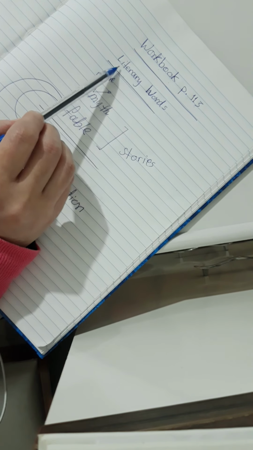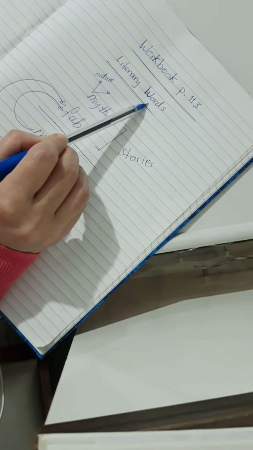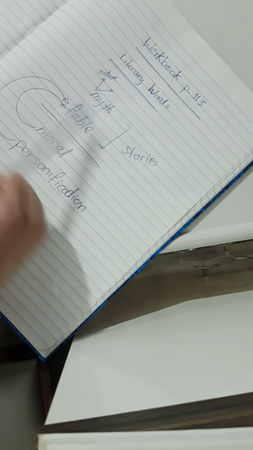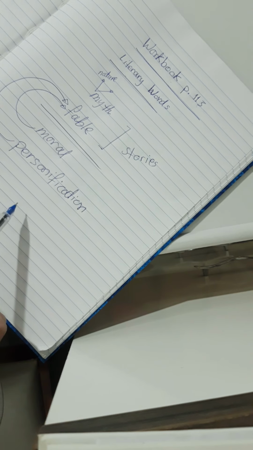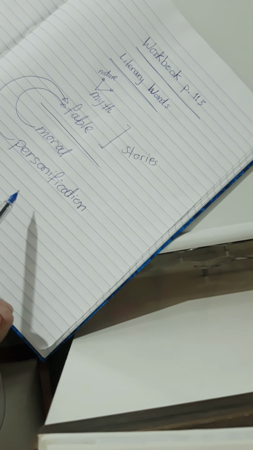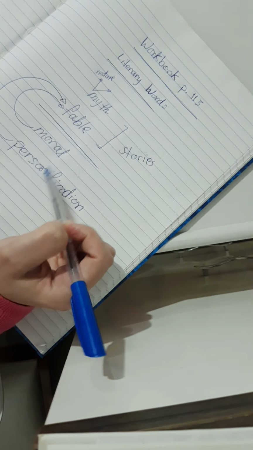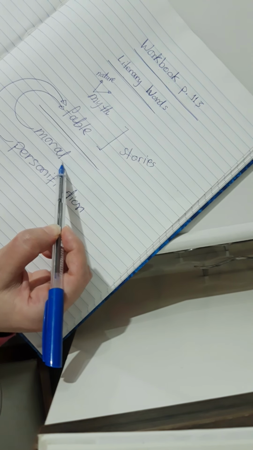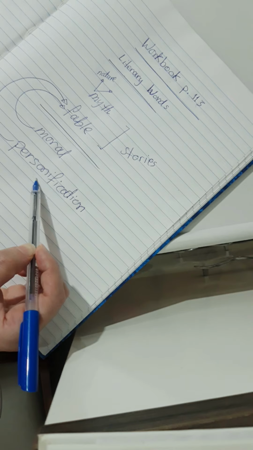You'll find the title, Literary Words. They are literary because we'll be talking about literature in general this chapter. You have 4 words: myth, fable, moral, and personification.